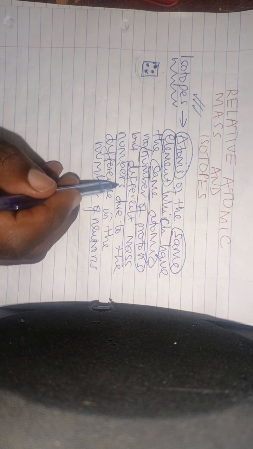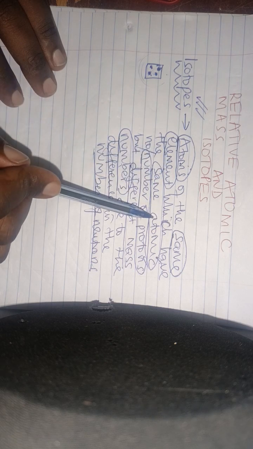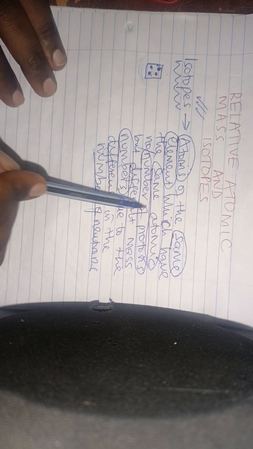So the difference in the mass numbers occurs when there is a difference in the number of neutrons. Atoms of the same element having the same atomic number or number of protons, but different mass numbers. Why are the mass numbers different? Because of the difference in the number of neutrons. So same atomic number, different mass numbers. Why? Difference in the number of neutrons. So that is all about isotopes.